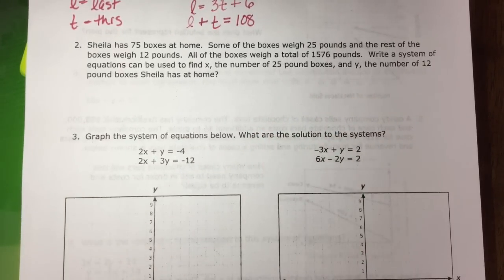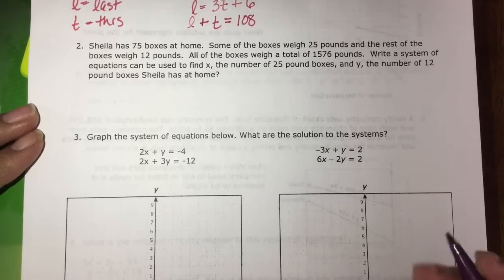Question 2. Sheila has 75 boxes at home. Some of these boxes weigh 25 pounds. The rest of the boxes weigh 12 pounds. All of the boxes weigh a total of 1,576 pounds. Write a system of equations that can be used to find X, the number of 25-pound boxes, and Y, the number of 12-pound boxes Sheila has at home.